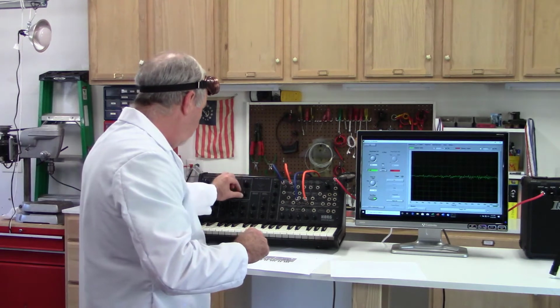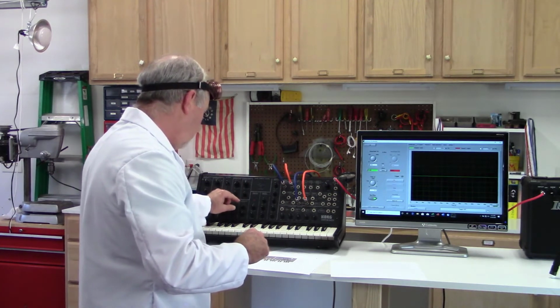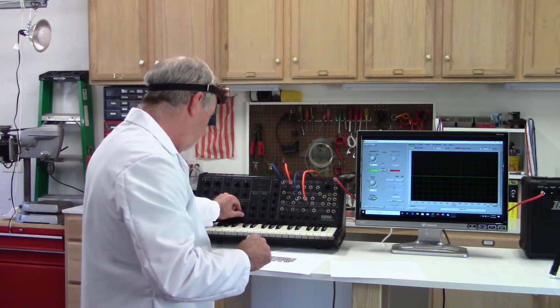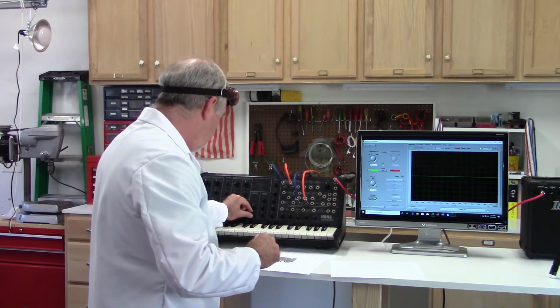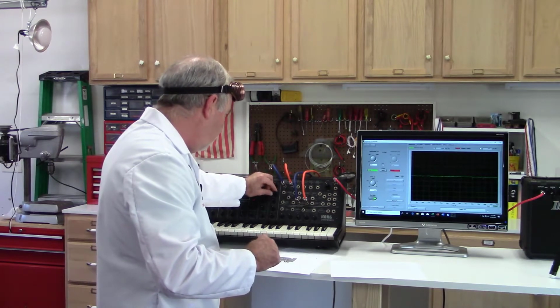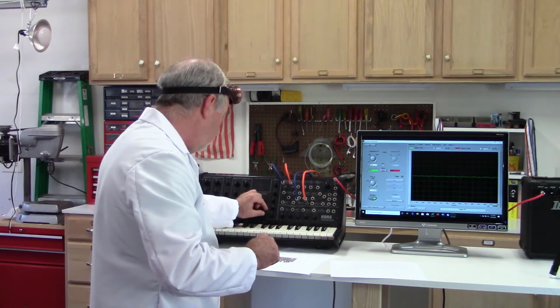And again, like I say, we're adjusting parameters. It's a little different setup than we had before, and you would expect that with a brass instrument to be a little bit different.